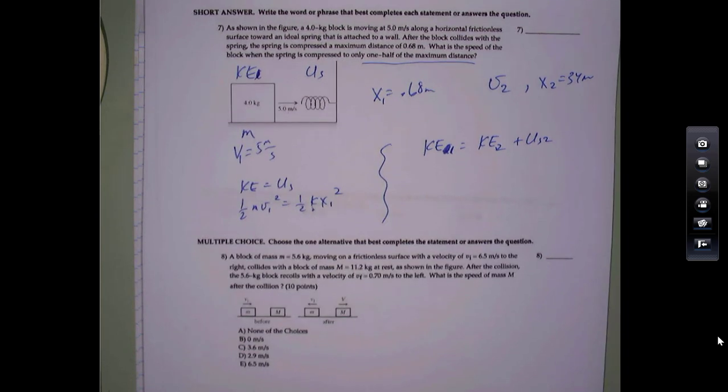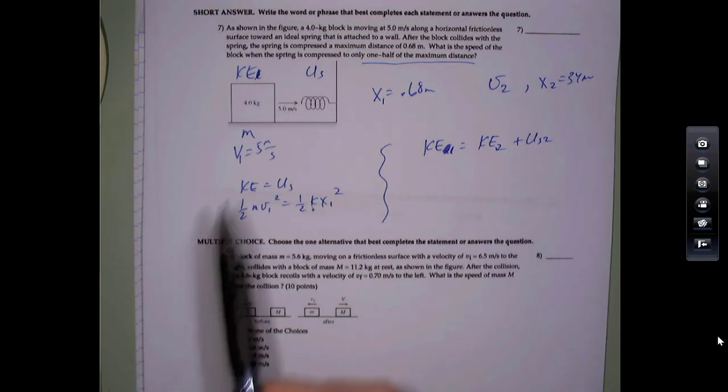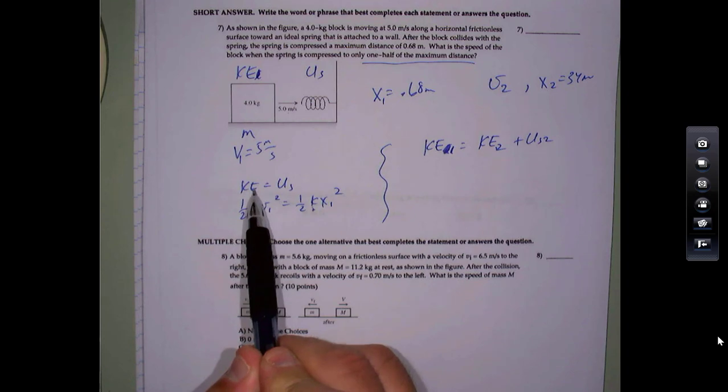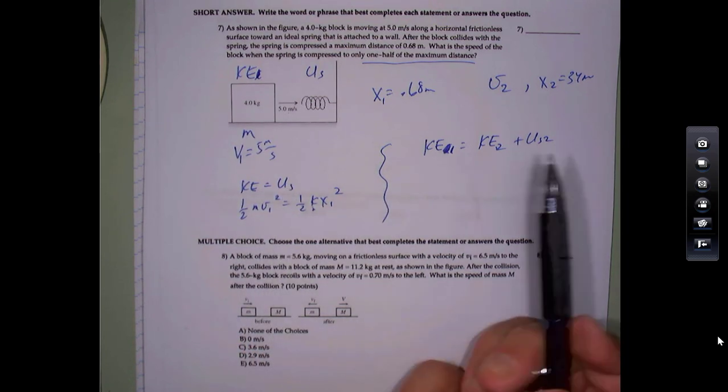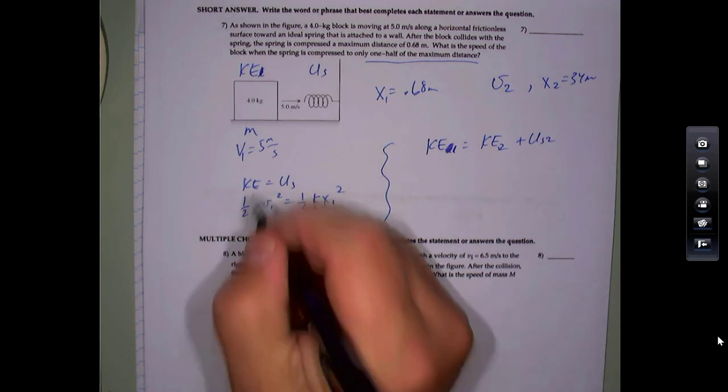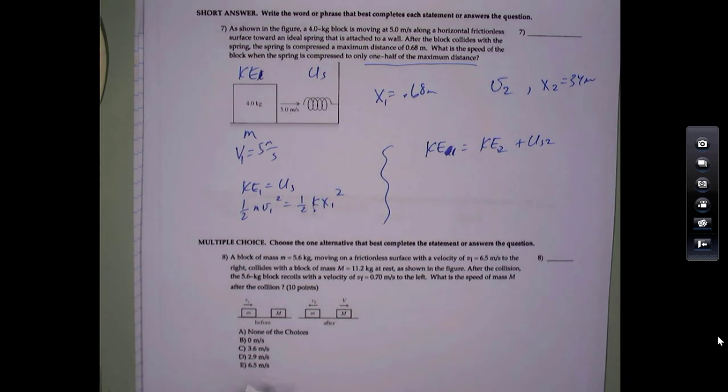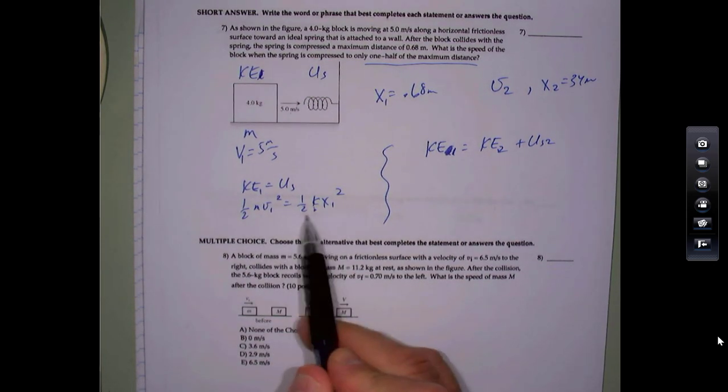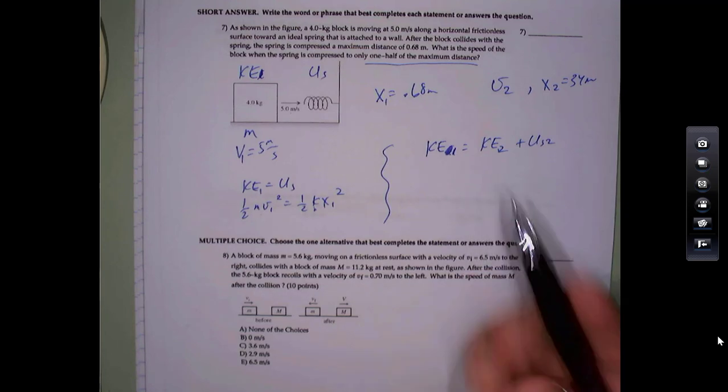Let me regroup and go through it again. So the first part, we're taking all of the kinetic energy and turning it into spring potential energy. I'll put a little 1 there. Okay, so all the kinetic energy becomes spring potential energy. We can use that to figure out the spring constant.